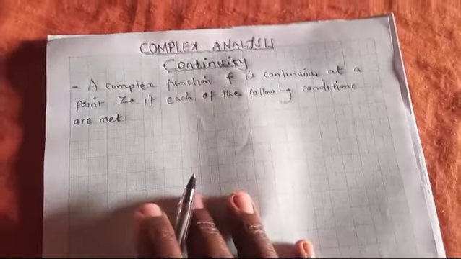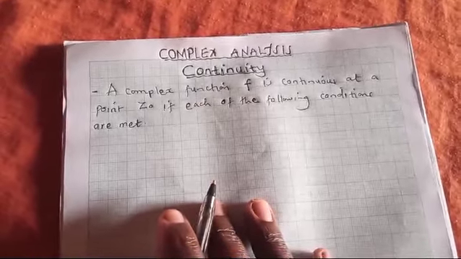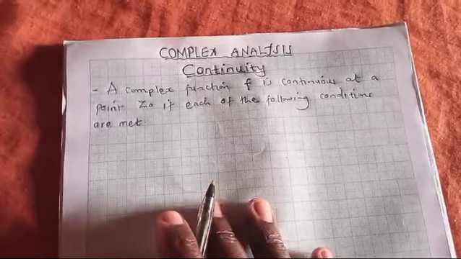So we have three conditions for a function to qualify to be continuous.